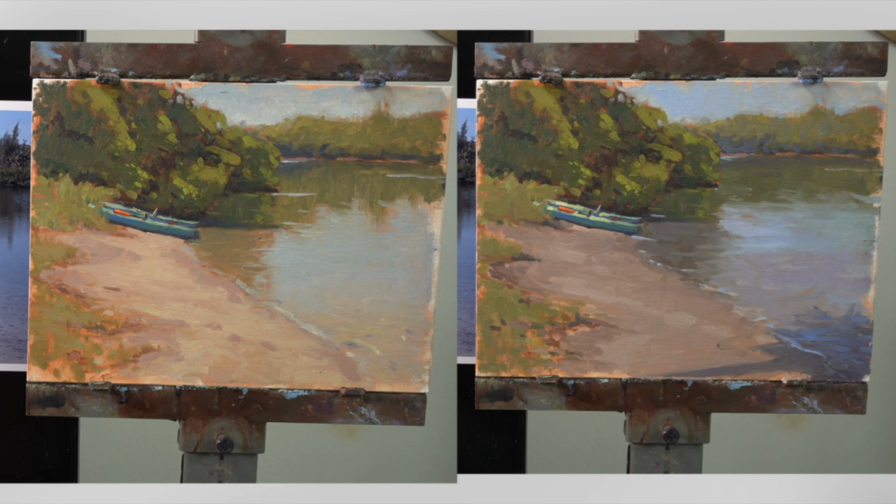So once I did that and put in the shadow of my palm tree, I felt like the painting worked a lot better. It was much more balanced and my focal point was very clear.